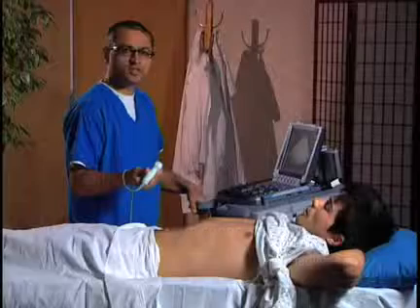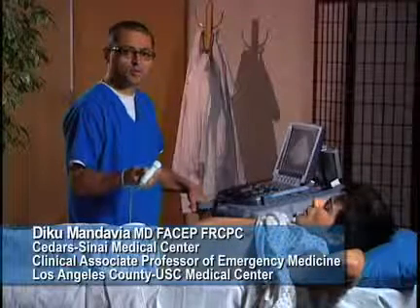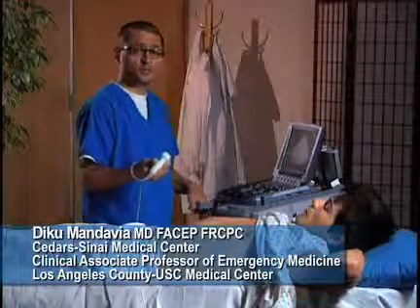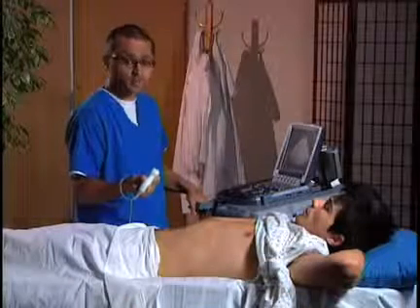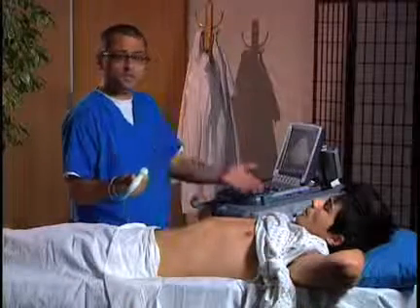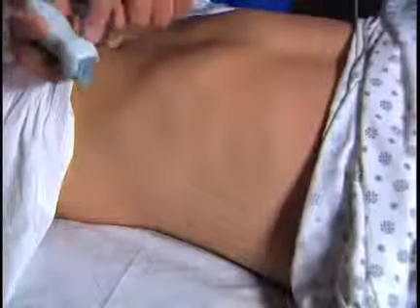The next view I'm going to take you through is the perisplenic or left upper quadrant view. This view tends to be a little bit more difficult because the spleen is smaller and doesn't provide as large an acoustic window. We're going to start again, the patient's going to be supine. This is the probe marker right here.